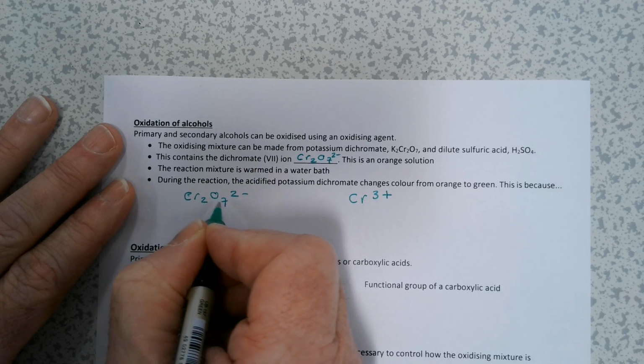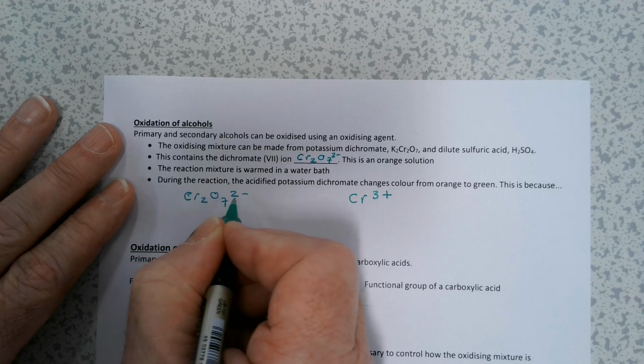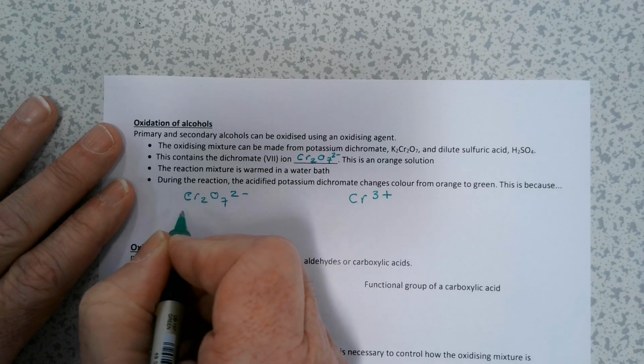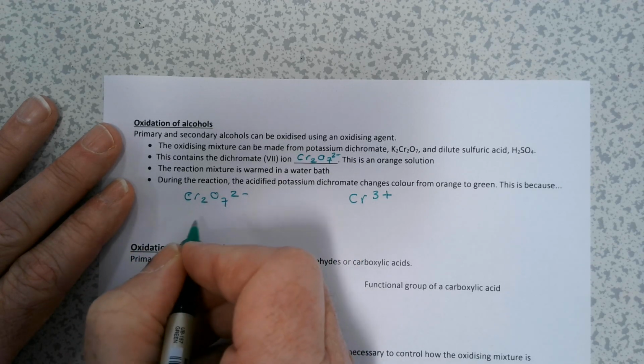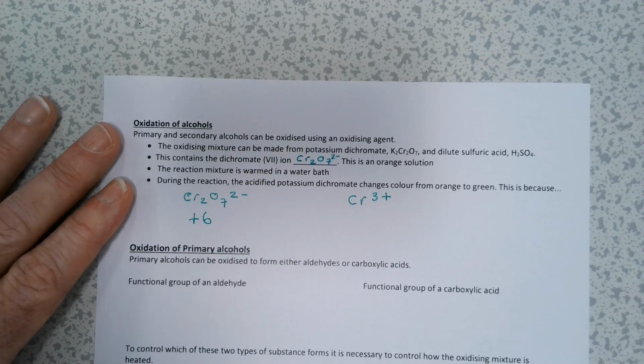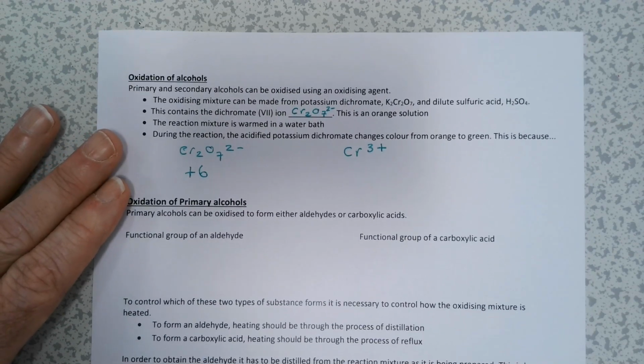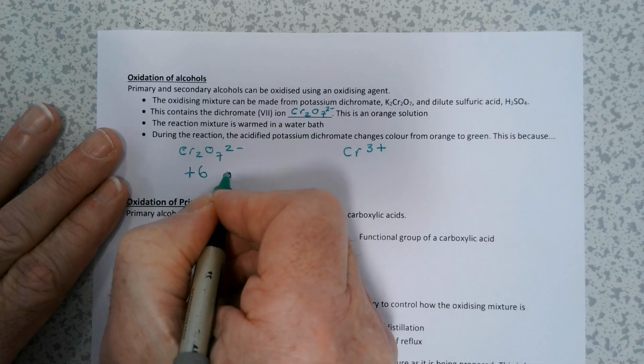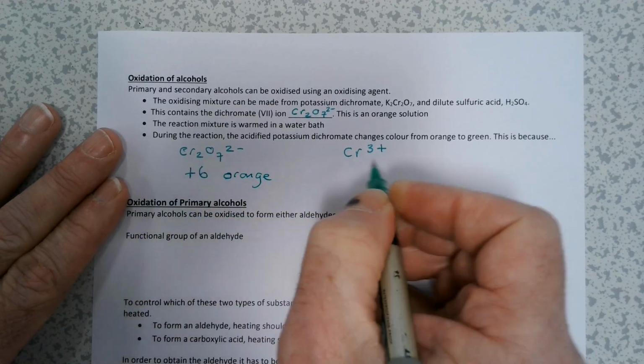Well, there are 7 oxygens, which is 14-. So the chromiums, 2 of them together need to add up to 12+, so each chromium must be in the +6 oxidation state. This is orange, this is green.